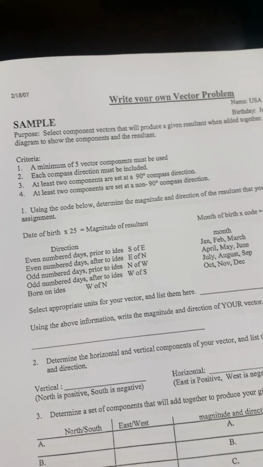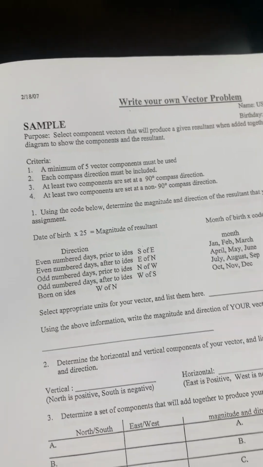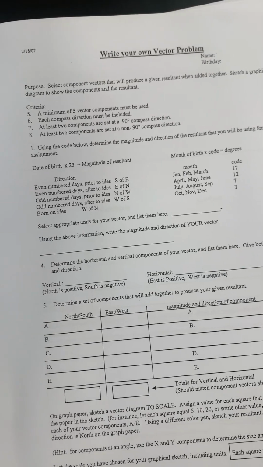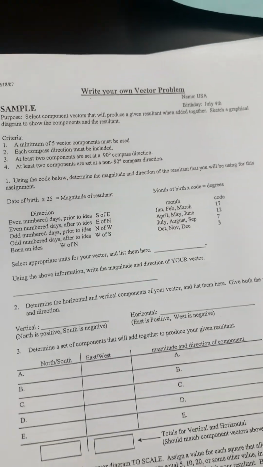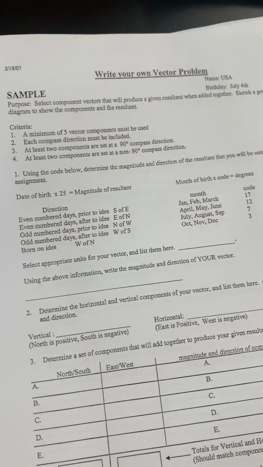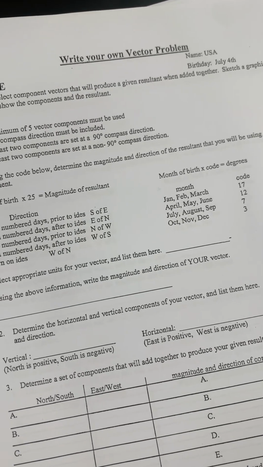This is the sample problem of the write your own vector, okay? So this is in your packet. This is one that we will work through together. And then this is what you will do on your own, which is the next page, okay? So let me show you how this works here. Okay, so I have this worked out. You're gonna write a vector problem based on your birthday, okay?